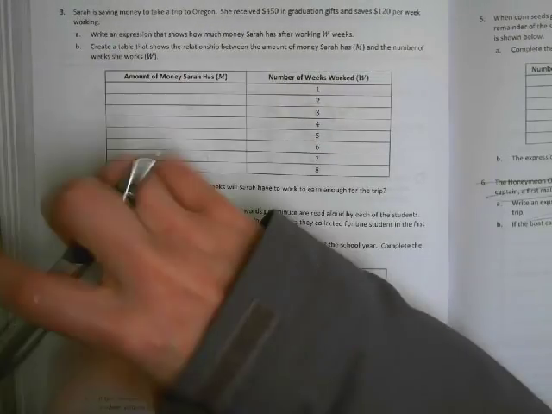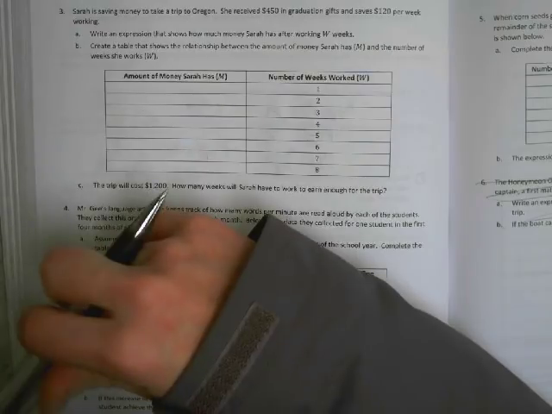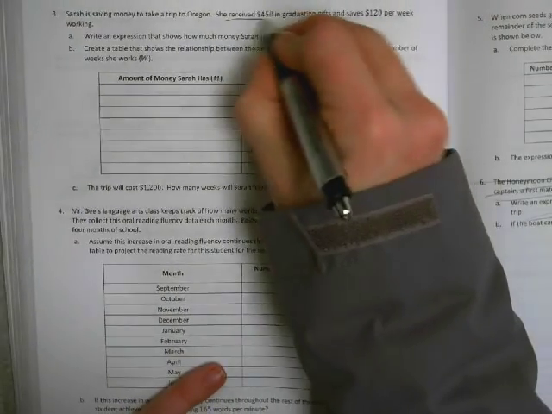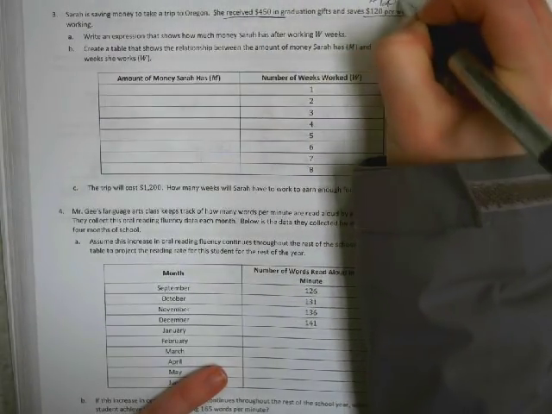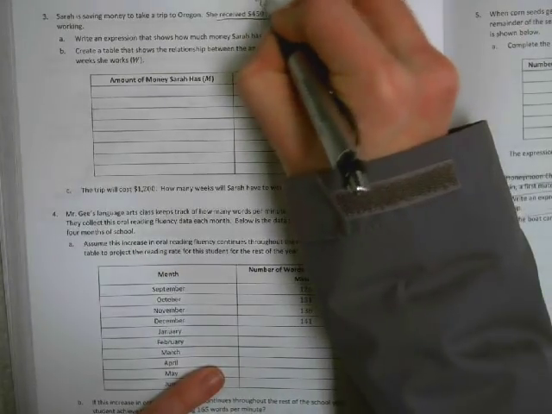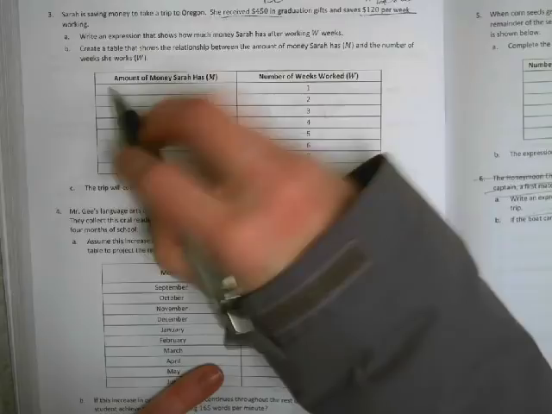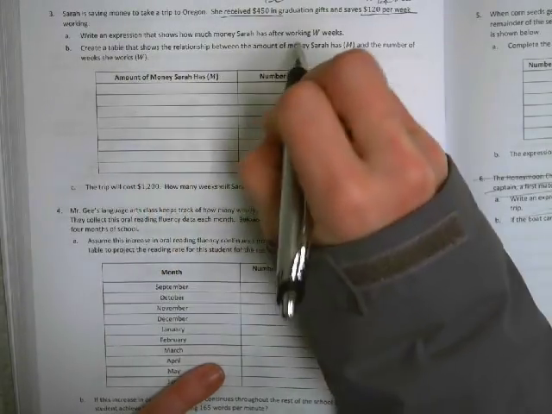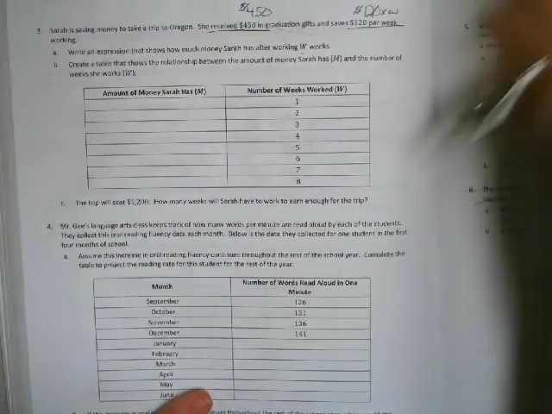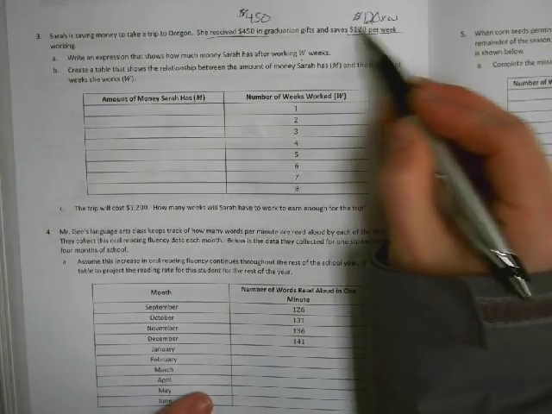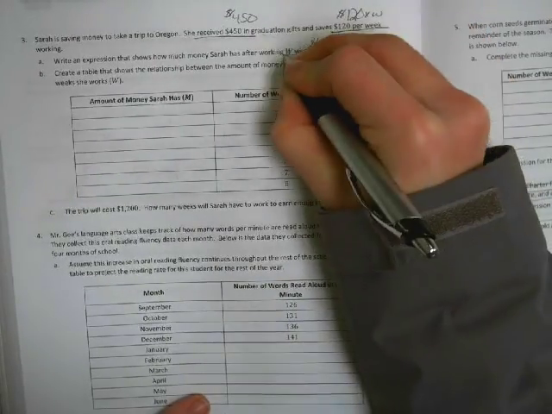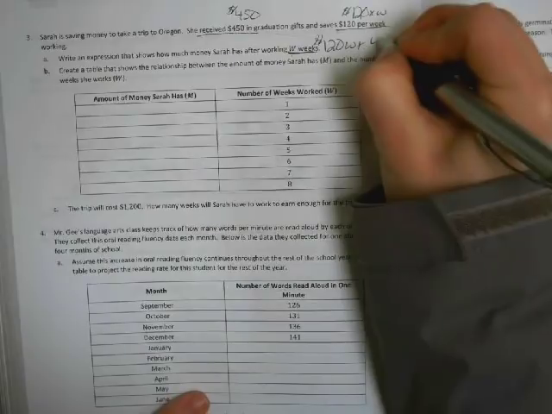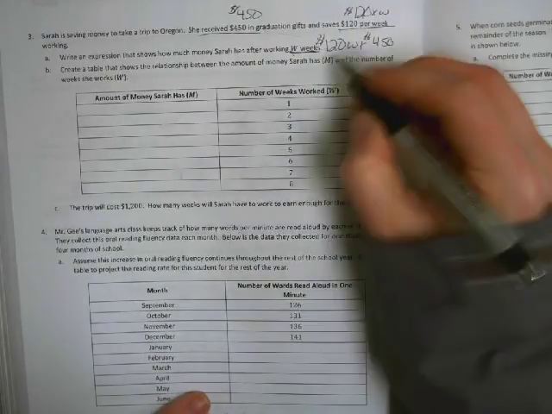All right, Sarah is saving money to take a trip to Oregon. She received $450 in graduation gifts. She saves $120 per week, so that is $120 times a week. She has $450. Write an expression that shows how much money Sarah has after working W weeks. Well, that's already up in our sentence. So 120 per week, we're multiplying times a week, and then she already has $450. So our expression would be $120 times weeks, because they want us to have that W in the expression, plus $450. So that's our expression.